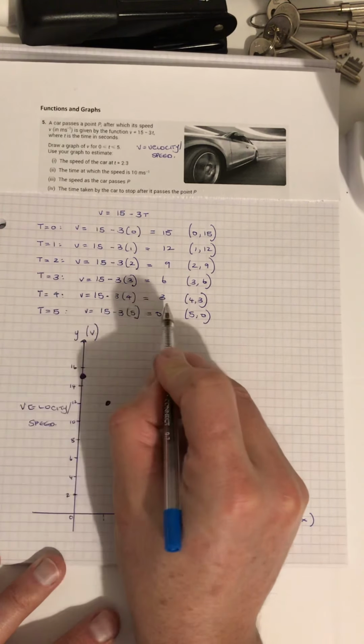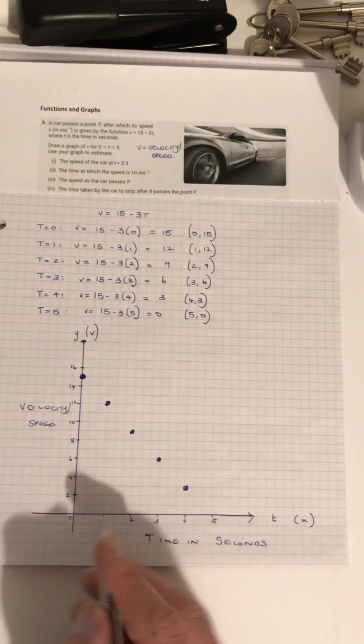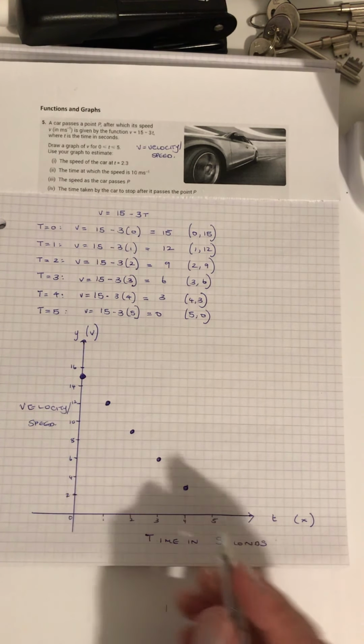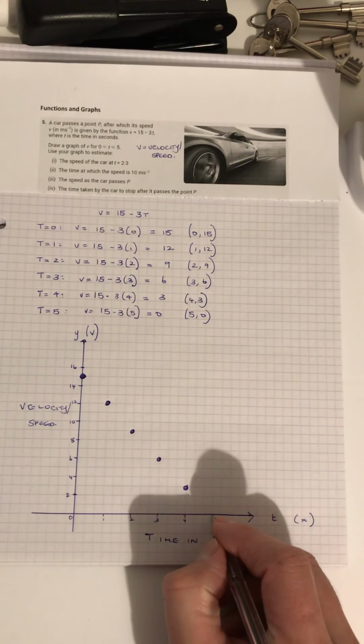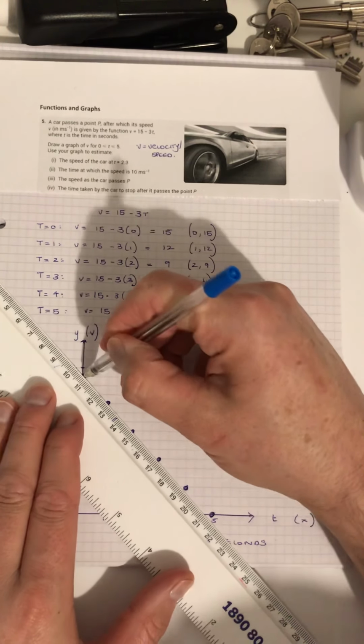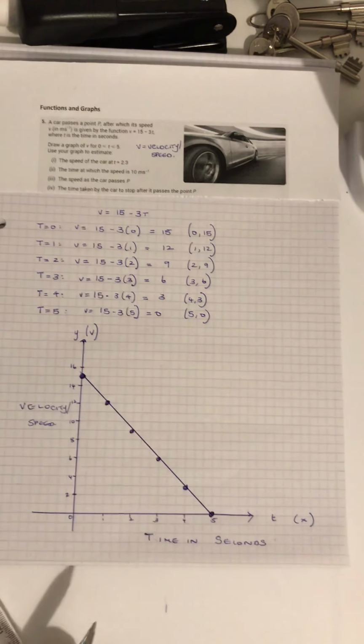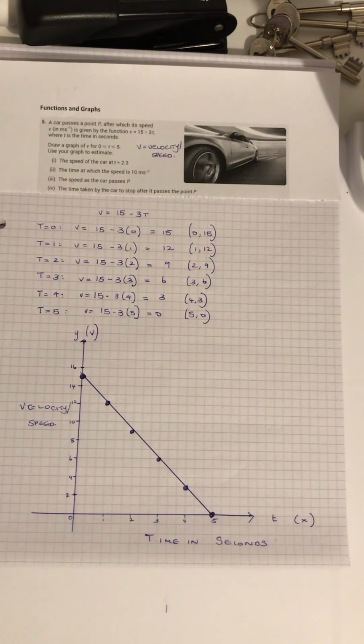When t is 4, the speed is 3. 3 is between 2 and 4. And finally, when t is 5, the speed is 0. So when I join these then, again, I get a straight line graph. So it's what you would have expected anyway.